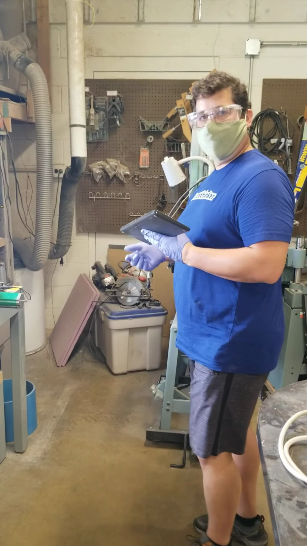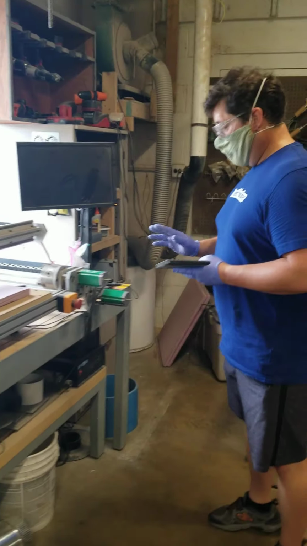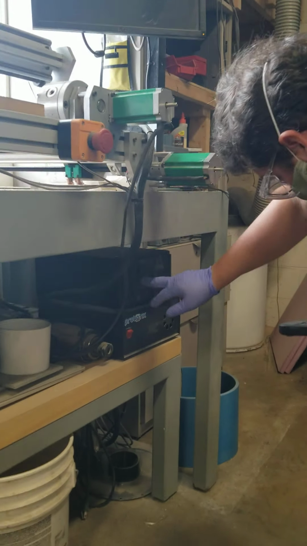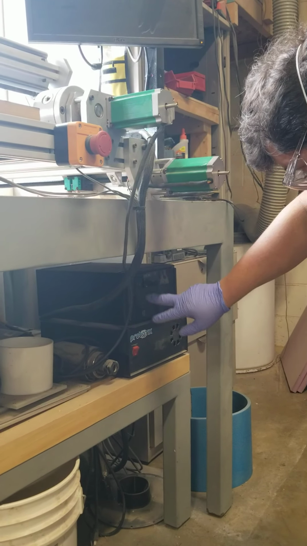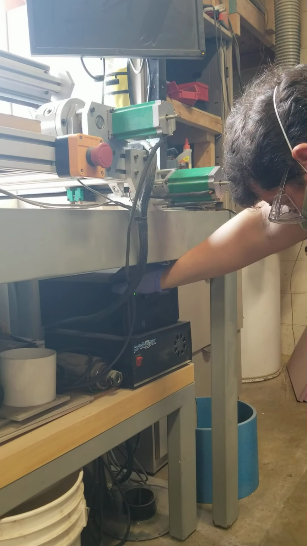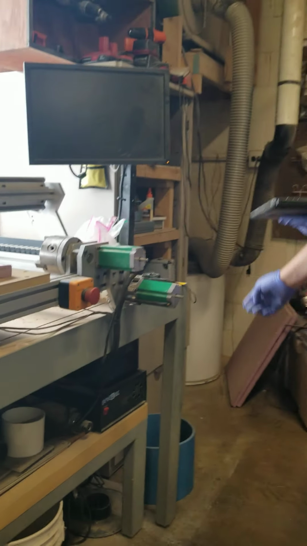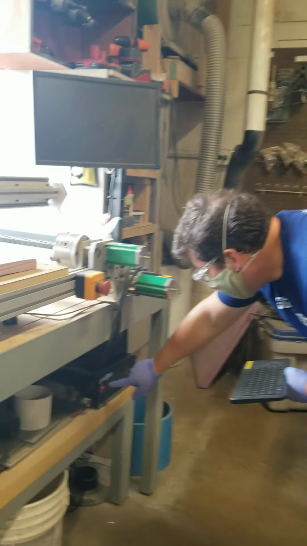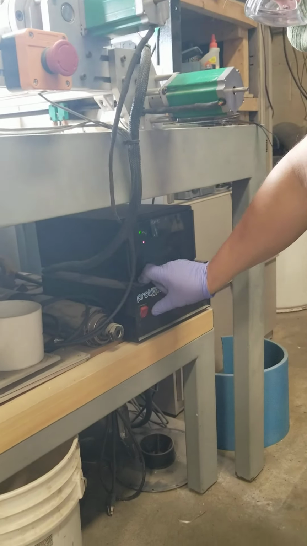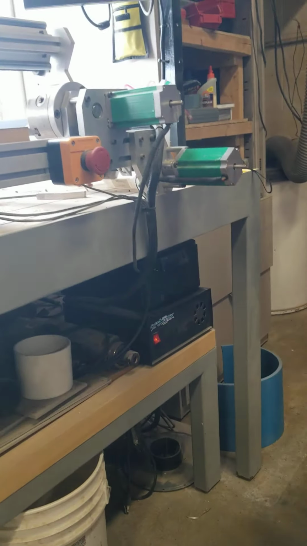Power it on, right? Okay. This is my second time here. Power switch for the computer down below. Monitor is on. Should pop up. The actual router itself is powered by that toggle switch.